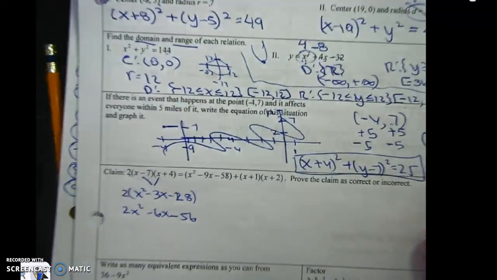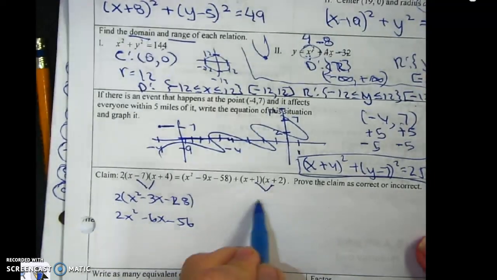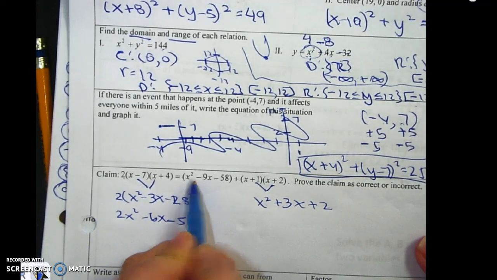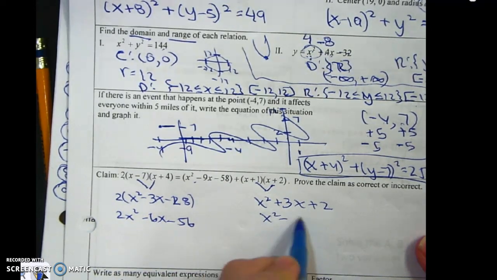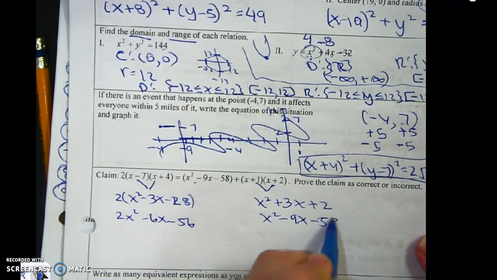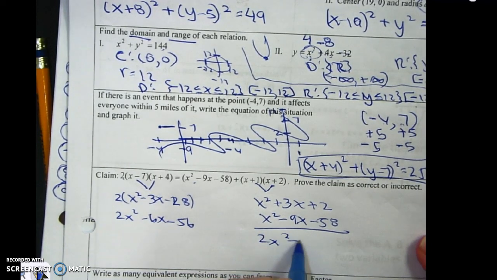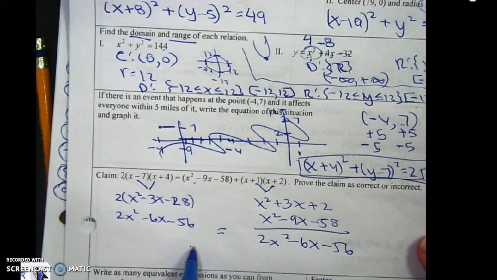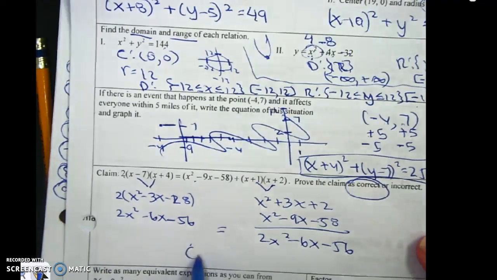Then I would look at the right side. If I was going to look at the right side, I'm going to box this out. And then I add it to this, x squared minus 9x minus 58, which is 2x squared minus 6x minus 56. I look and see they are equal. The claim is correct.